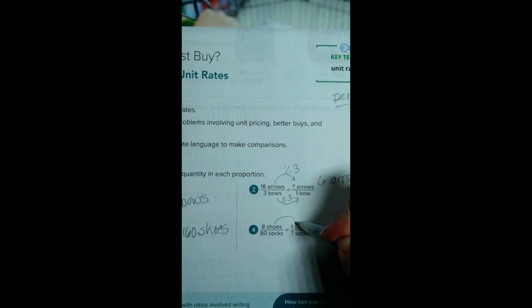Okay. And then we have 8 shoes is 80 socks. So if there's 1 pair of shoes, how many socks? So we go from 8 to 1 by dividing by 8. So here we're going to do a divide by 8. So 80 divided by 8 is 10. So there are 10 socks.